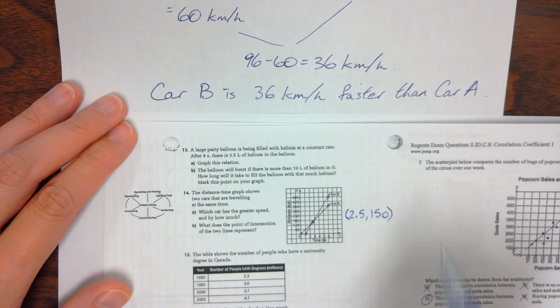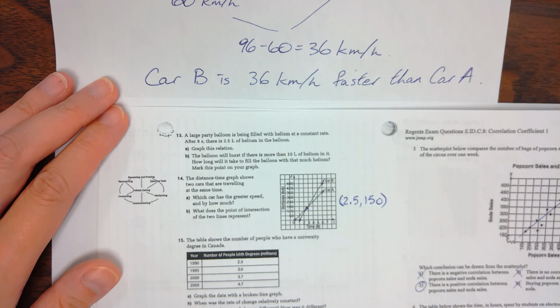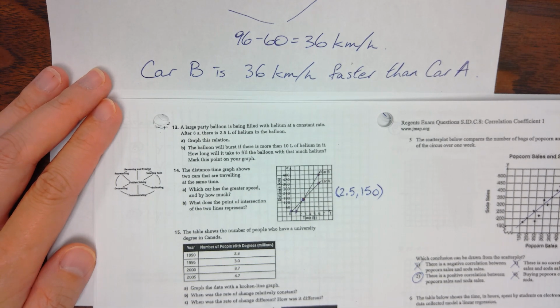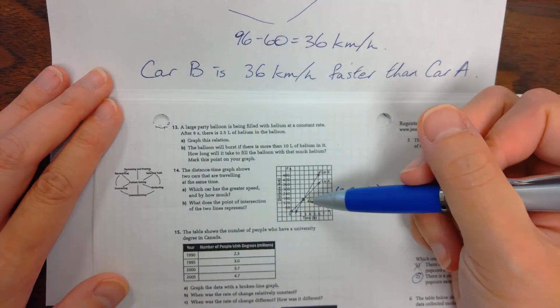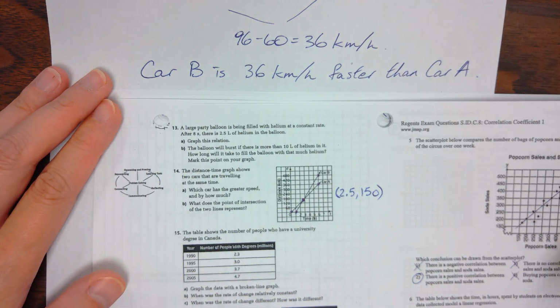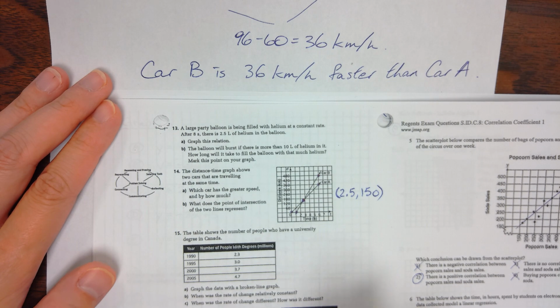What do these two numbers represent? What do you think the intersection point represents? I put 2.5. It could be 3. It's fine. They're both at 150. Okay.